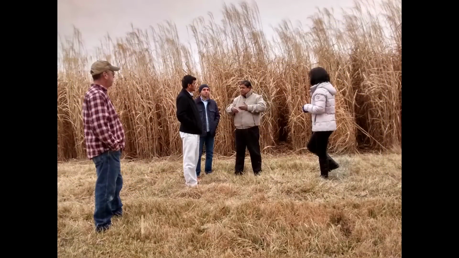How often does that crop get that high? Is it yearly? Every year. Every year it grows that high, about 10 to 12 feet in some cases. It's just amazing. It has really vigorous growth, and the good thing is it is not an invasive species. It cannot be, because its reproductive stage is during the winter months. So it cannot spread unless you're maintaining it in your farm.